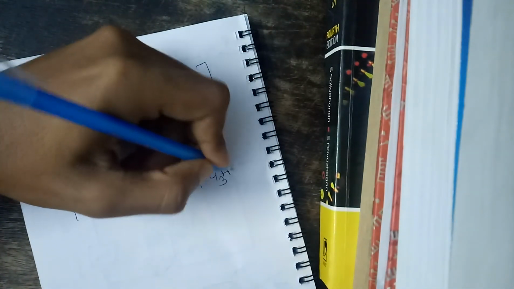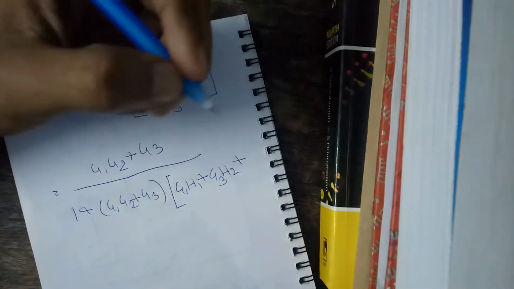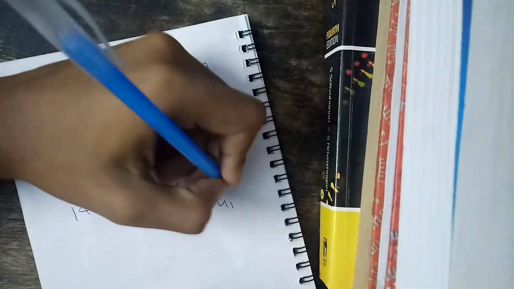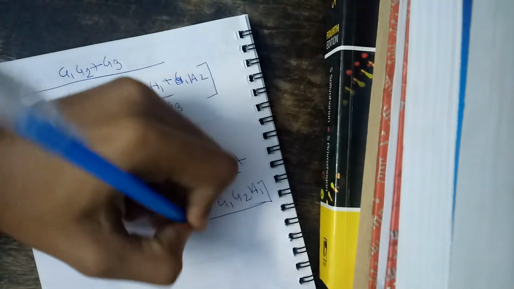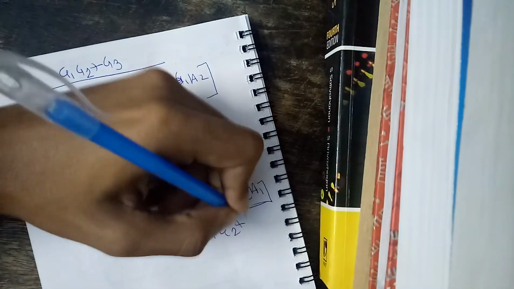Taking an LCM, we can easily get G1 G2 plus G3 by 1 plus G1 G2 plus G3 into, taking this LCM, we can get G1 H1 plus G3 H2 plus G1 G2 H1, right? By, this would be G1 G2 plus G3.